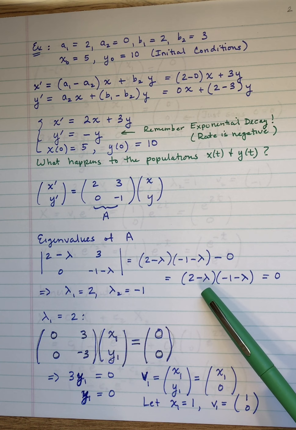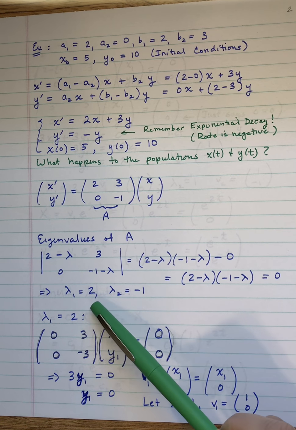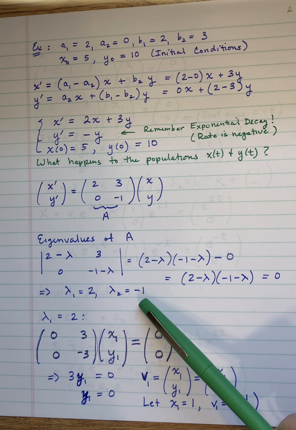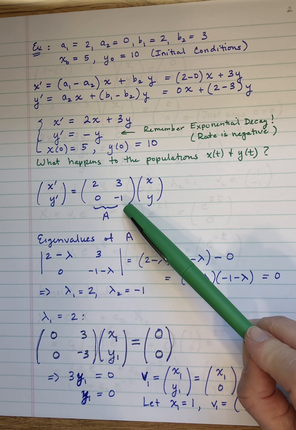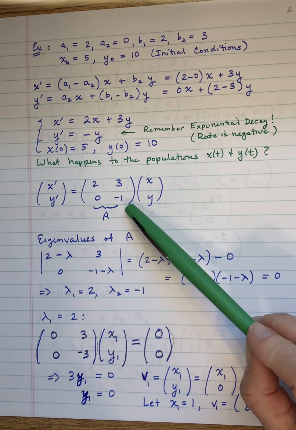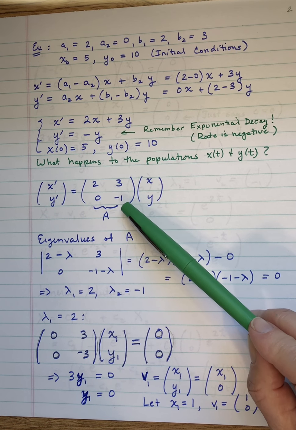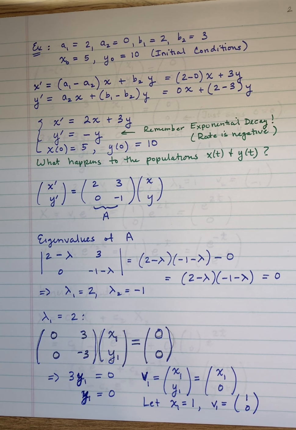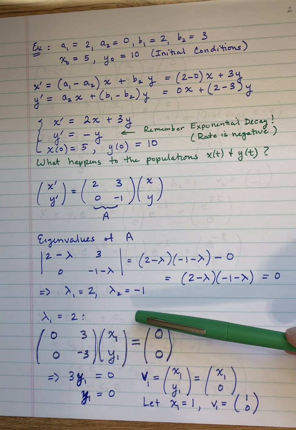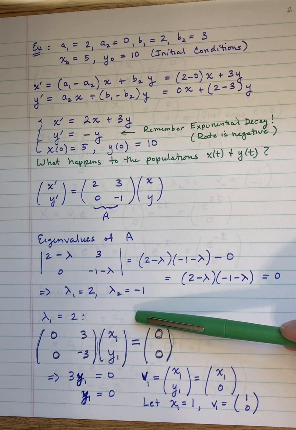See, you solve that one, set equal to 0, you get 2. Set that one equal to 0, you get -1. So the eigenvalues of either a diagonal matrix, an upper triangular matrix, or a lower triangular matrix are just the elements on the diagonal. These are easy ones to find. Okay, so what happens when we try to find the eigenvector that goes with lambda equals 2?